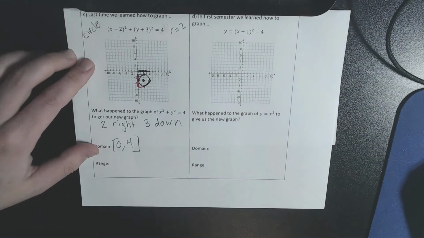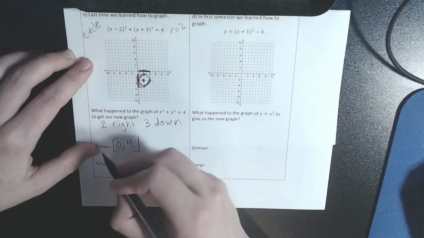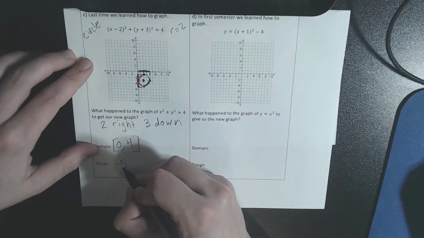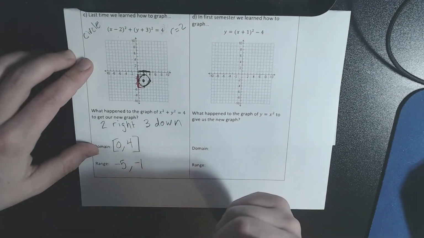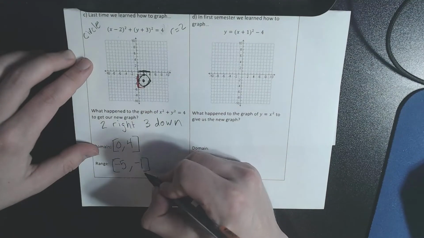Now technically we like to go from lowest number to highest number. So we'd actually want to start at -5 and go up to -1. So -5 up to -1. And then we are including those because those are hit by a point.